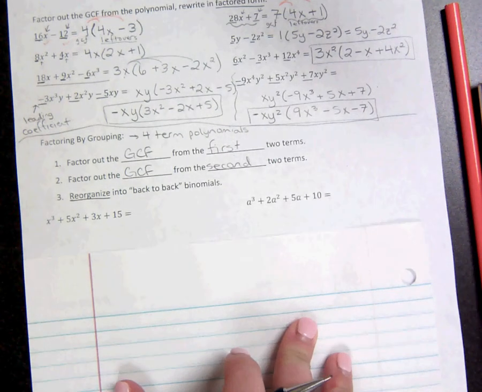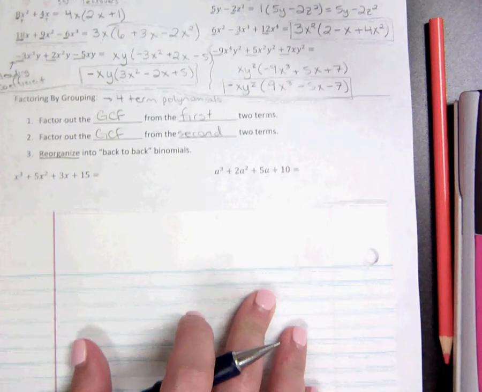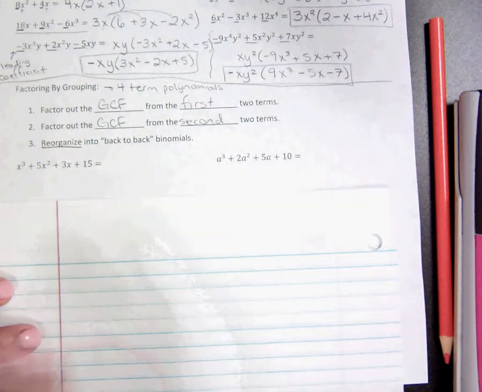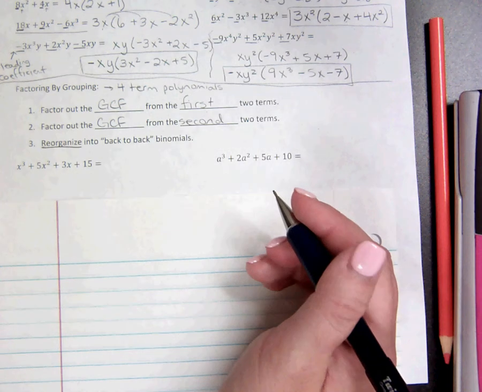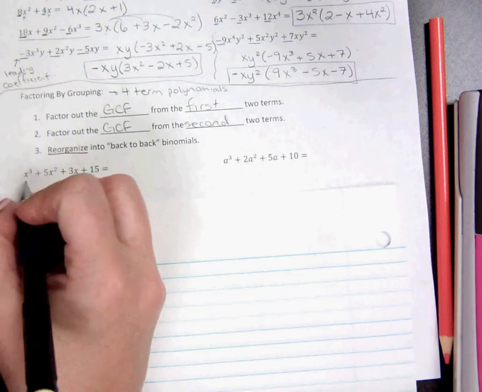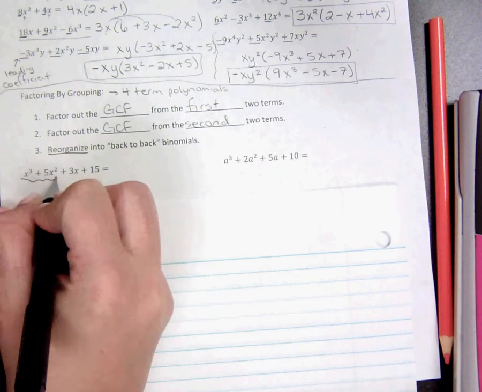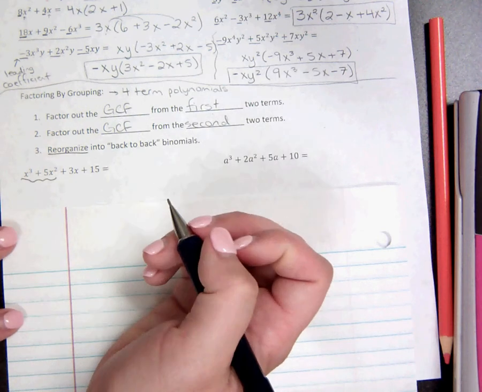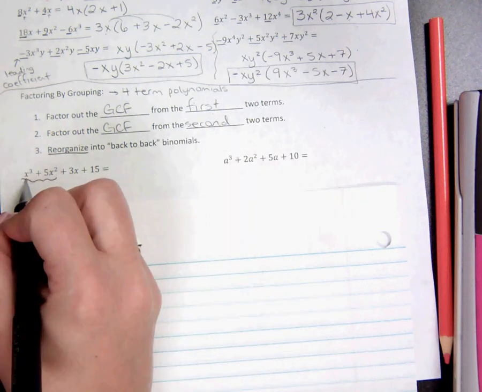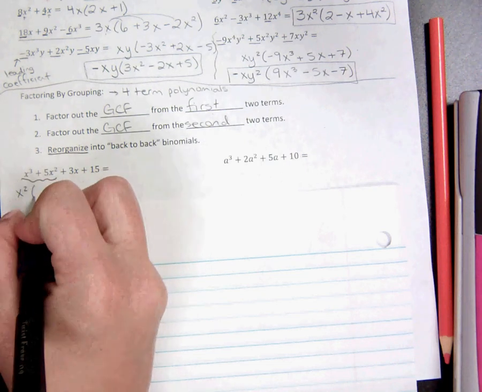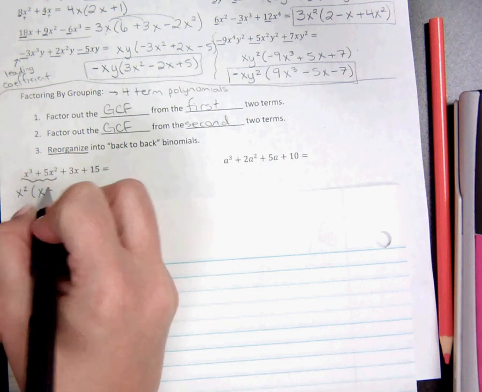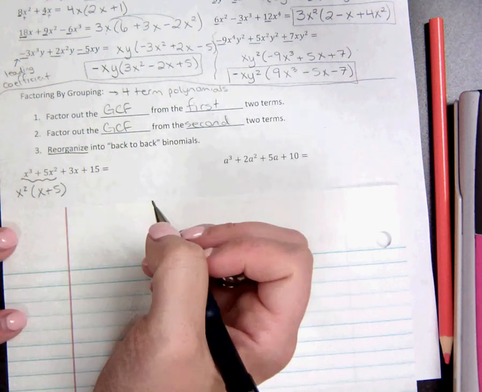Hopefully you've seen this technique before. I'll go over it a little slower at first. And then once you catch on to it, pause the video and try some on your own, and then play it back to see how you did. So we're going to look at just the first 2 terms and take out what's common from just those. So I have x to the 3rd and x squared, so I can take out x squared. That leaves me with x plus 5.